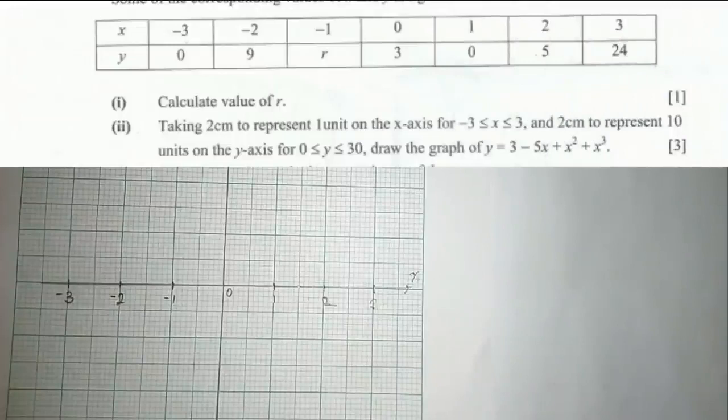We can now go to the y-axis. For the y-axis, they have said, 2 centimeters to represent 10 units on the y-axis for 0 is less than or equal to y, less than or equal to 30. Draw the graph of y is equal to 3 minus 5x plus x squared plus x cubed.